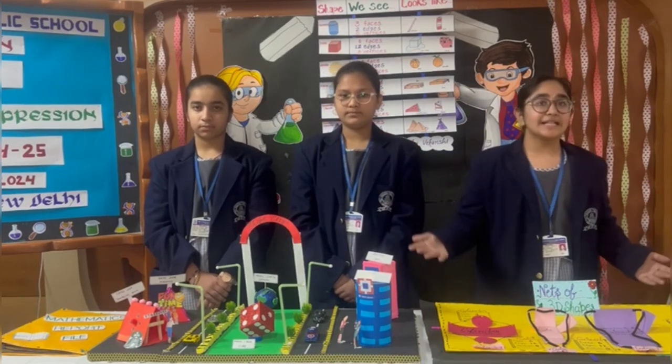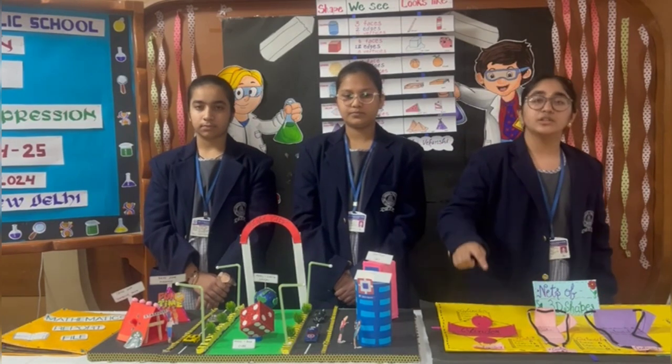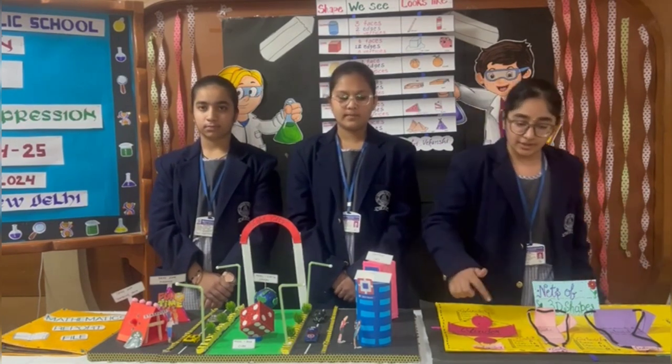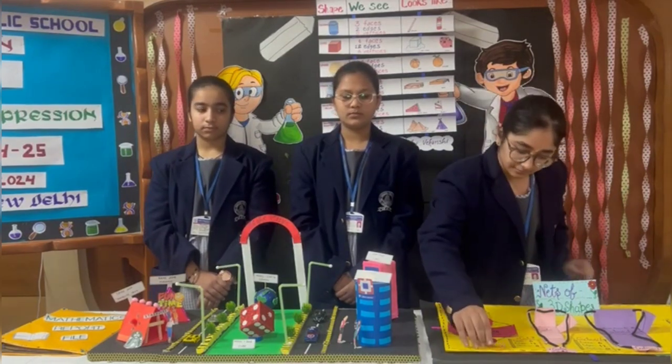As you can see, it is in the shape of a cylinder. It has 3 faces, 1 curved and 2 circular. It also has 2 edges but no vertex. Here is the net of the cylinder.